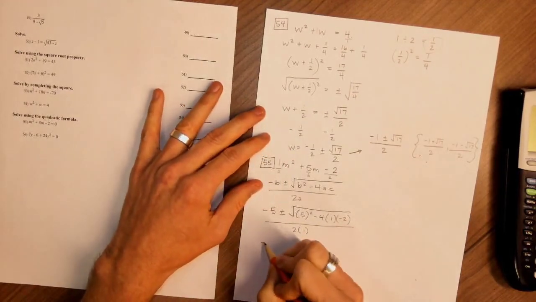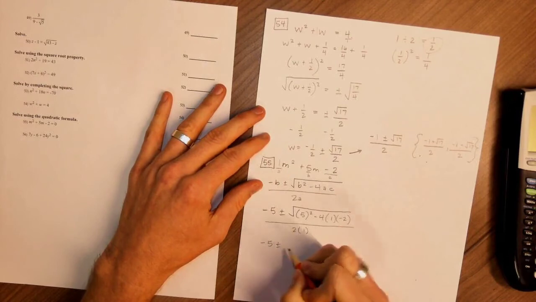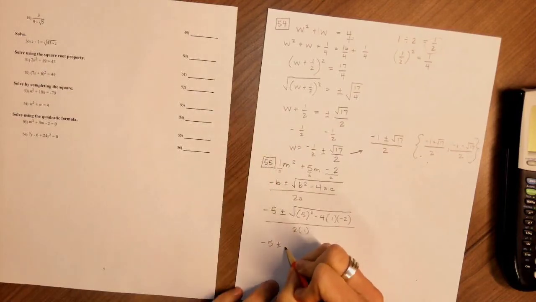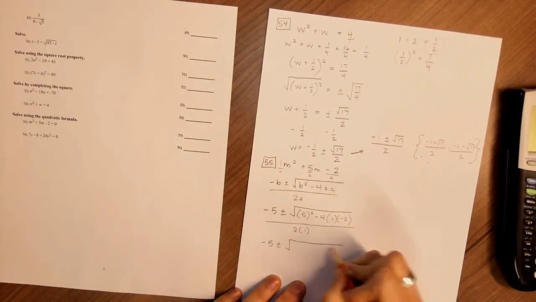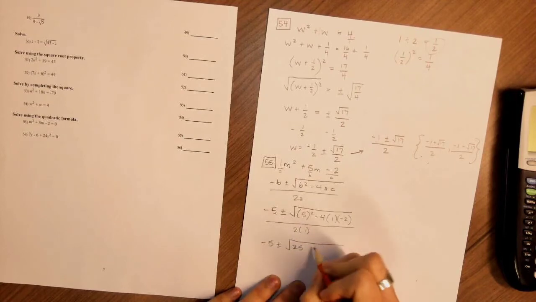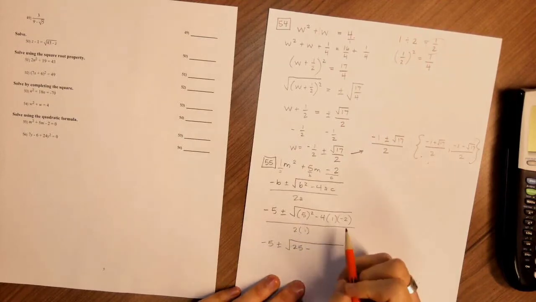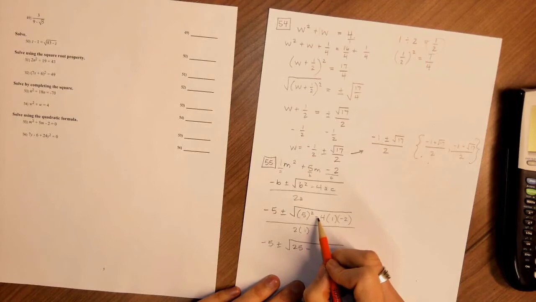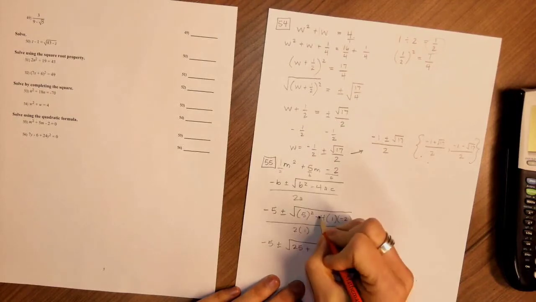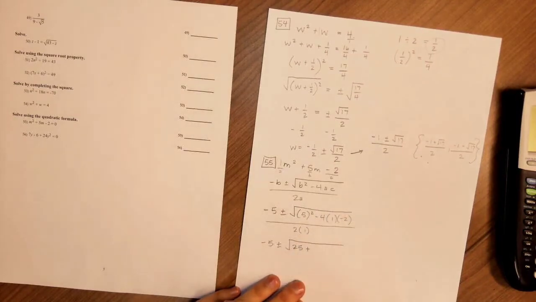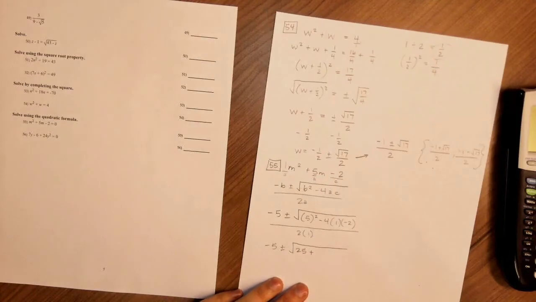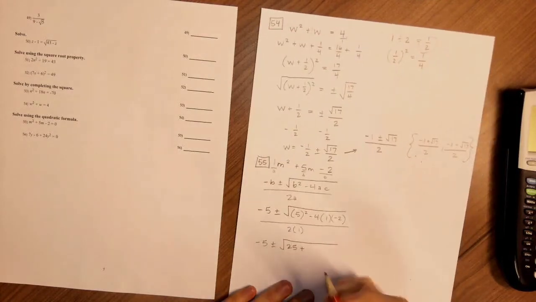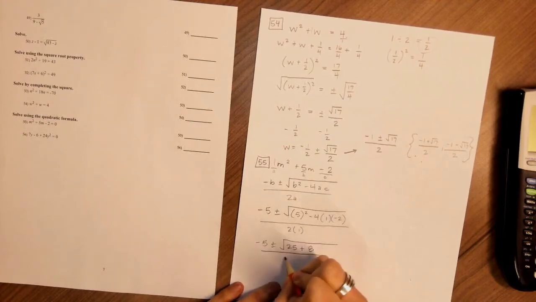So we get negative 5 plus or minus 5 squared is 25. This is actually going to be a plus, because this is negative 4 times 1, which is negative 4, times a negative 2, which is a positive 8. And this is all over 2.